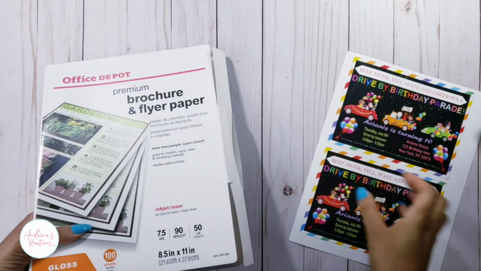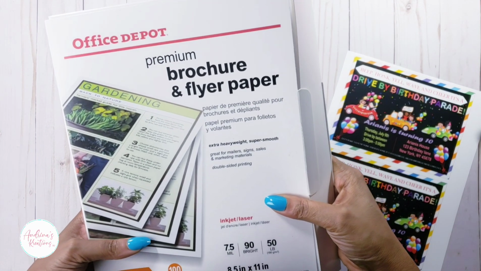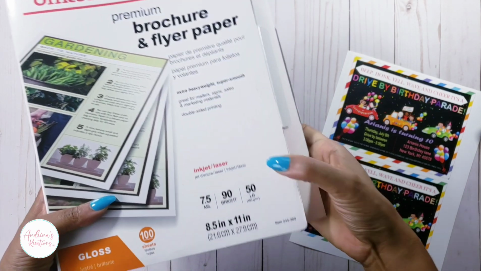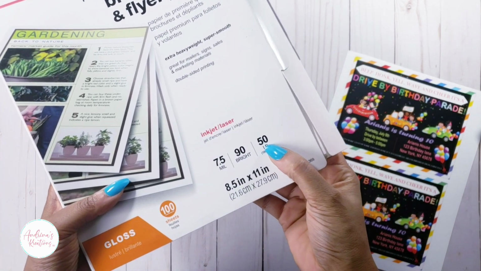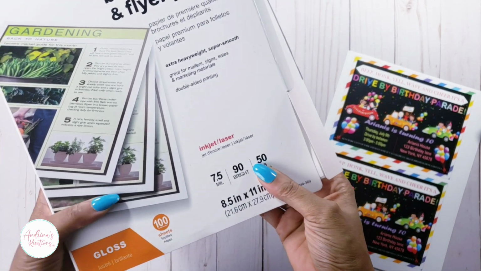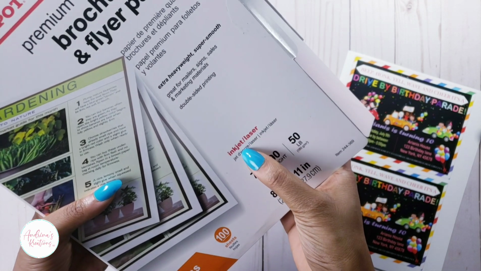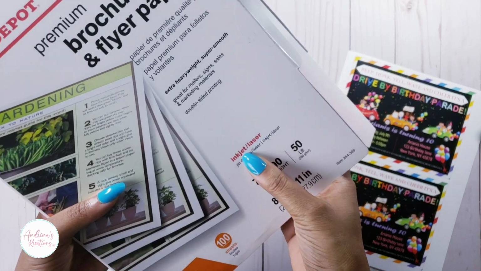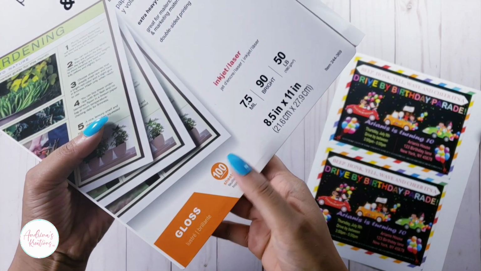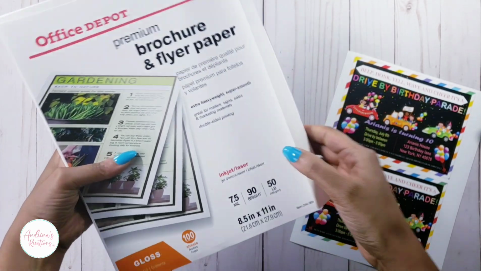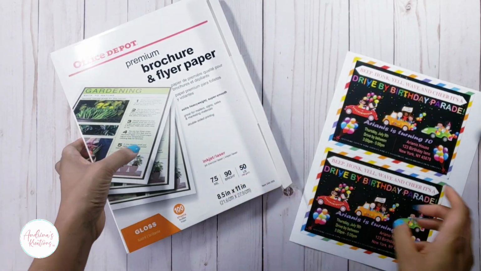Okay, so this is the paper that I printed on. It's Office Depot Premium Brochure and Flyer paper, 50 pound. The higher the pound, the thicker the paper is. Make sure that the paper you are using is compatible with your printer. I have an inkjet printer, but this works for both printers, and it's glossy, and it comes 100 sheets in a pack. If you want it thicker than this, make sure you go up the pounds.